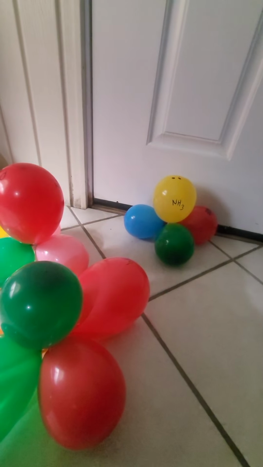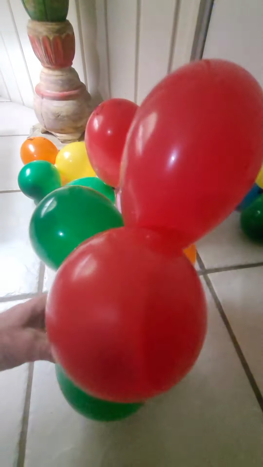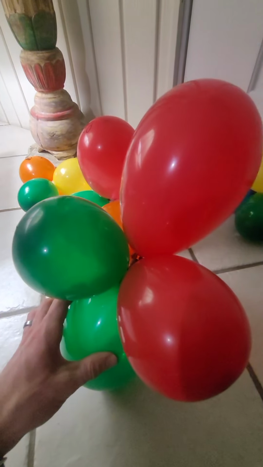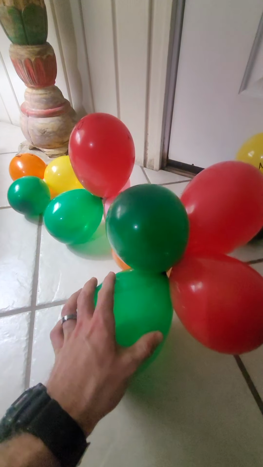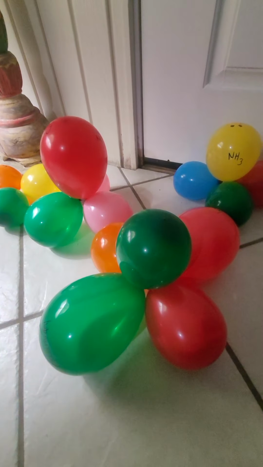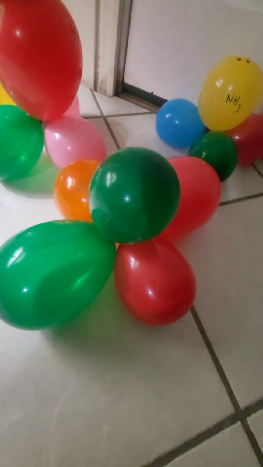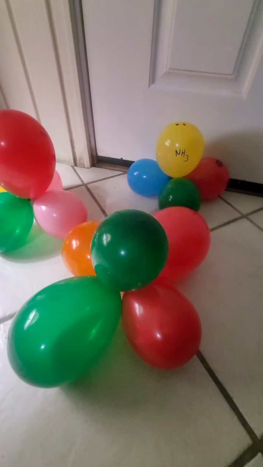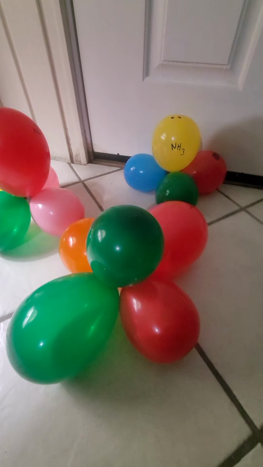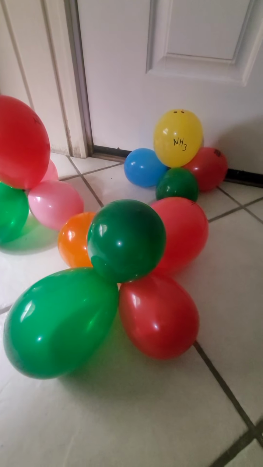Okay, so next we've got another trigonal bipyramidal form. Okay, same thing. This one represents iodine difluoride. It has 5 total electron domains: 1, 2, 3, 4, and 5. 3 lone pairs of electrons, and it is a non-polar covalent molecule.